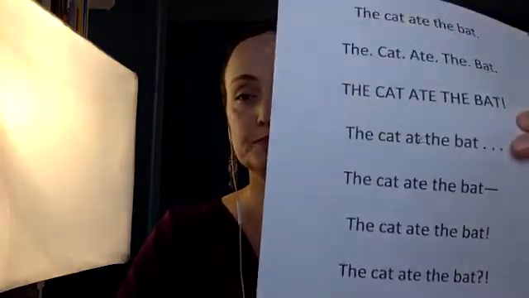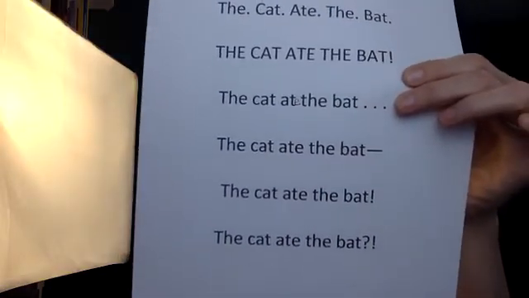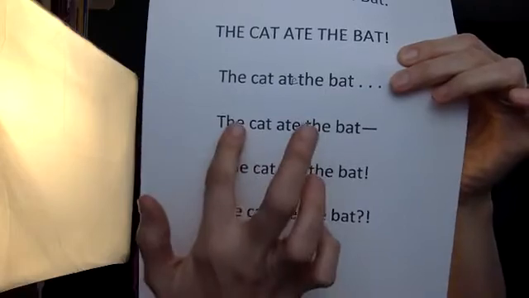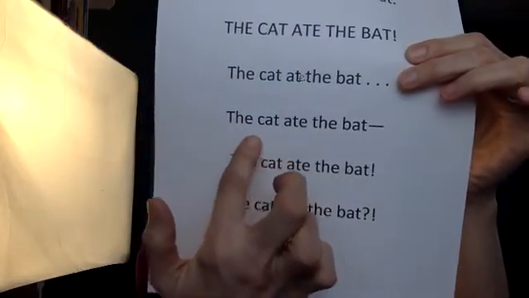All right, now we're also going to talk about dashes. And I'm going to fix my misspelling here because, you know, I'm rather dyslexic and I don't see words here. So now we're going to talk about dashes, okay? We've got our ellipses, and now we've got a dash right here. The cat ate the bat. The cat ate the bat. Right there. Okay, so it's a dash.